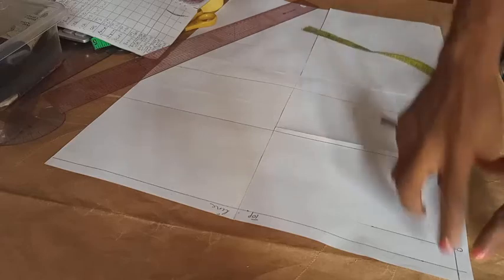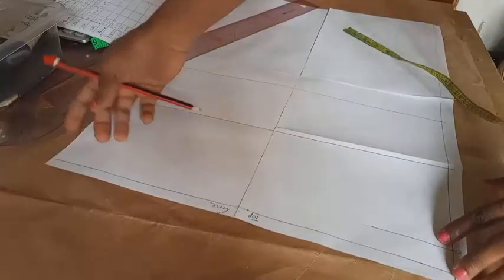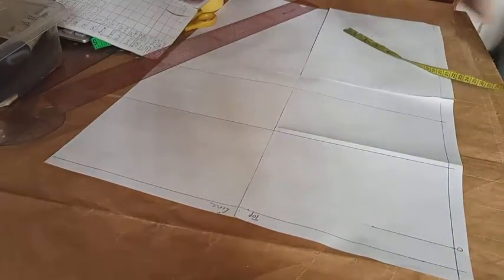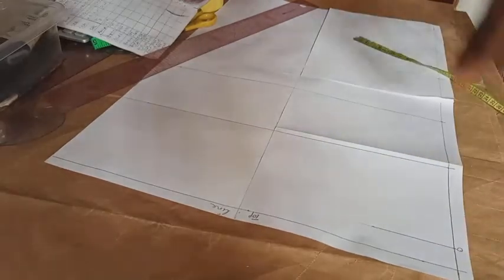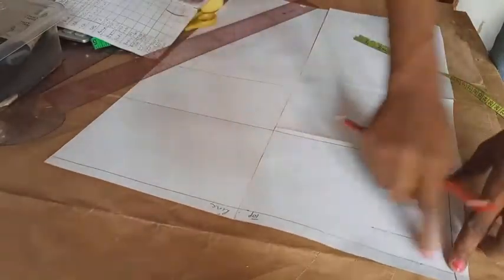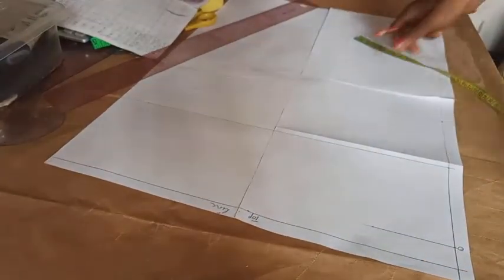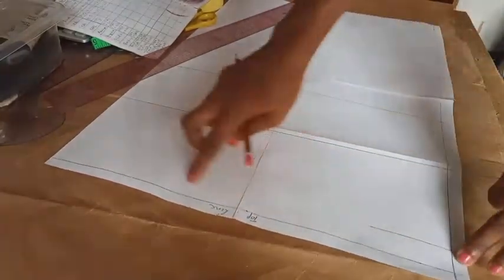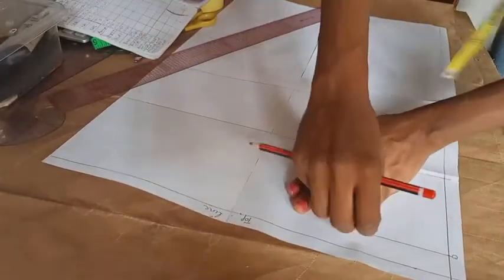So here now I have created a border. When you're creating a border, it doesn't really require measurement. You can use ½ inch, 1 inch, depending on anything at all, just to create a border. This border line here, I call it the top line. So now I want to start with the back bodice.